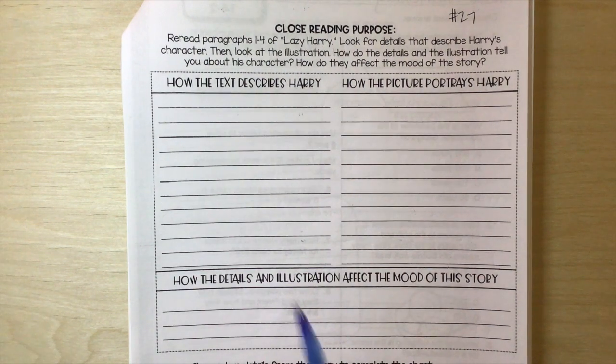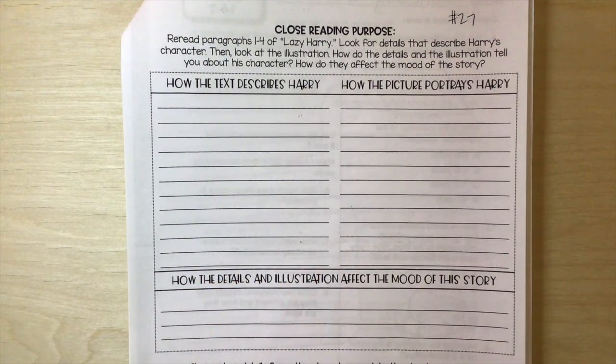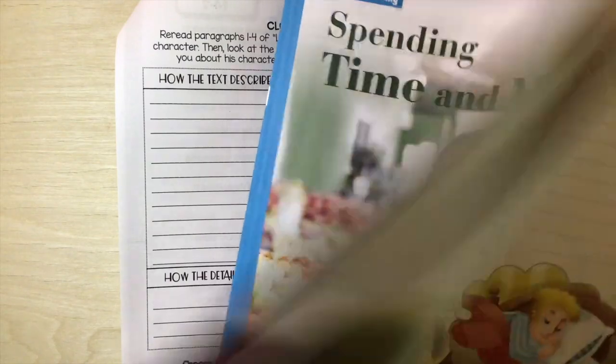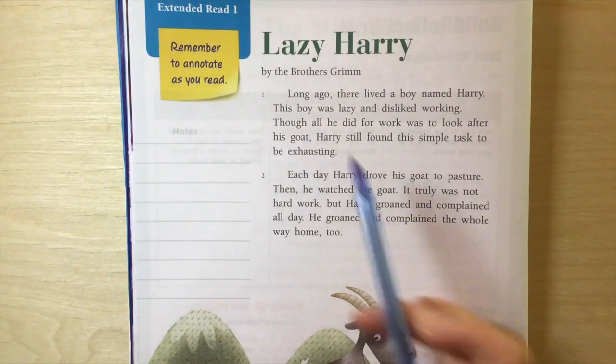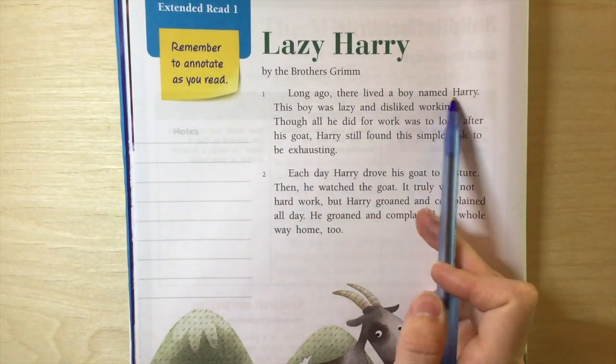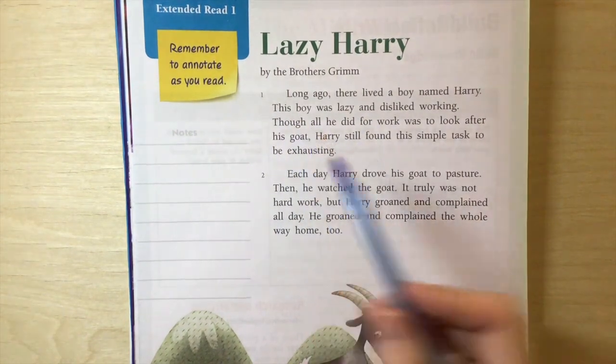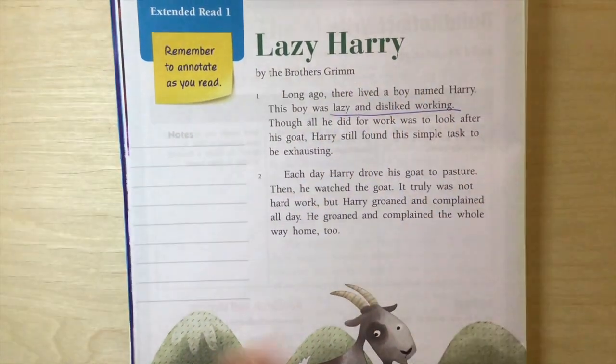Okay, so first thing that we're going to do is ask how does the text describe Harry? So we're going to follow the directions by reading paragraphs 1 through 4, and I'm going to underline items that describe Harry. So that's what I'm going to do. Long ago, there lived a boy named Harry. The boy was lazy and disliked working.